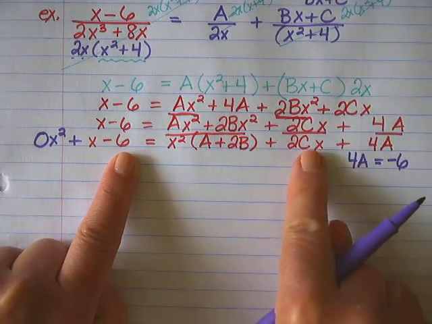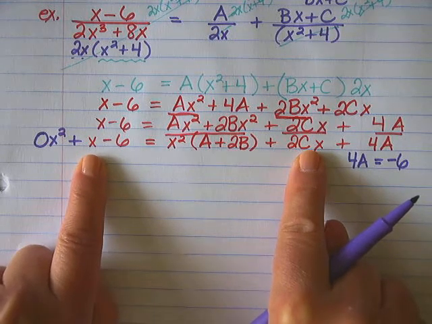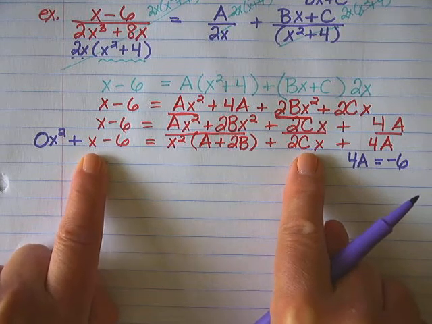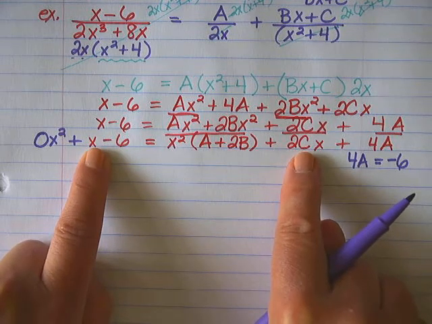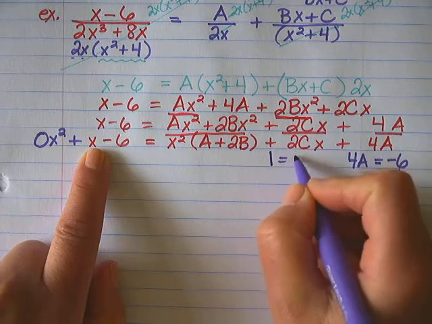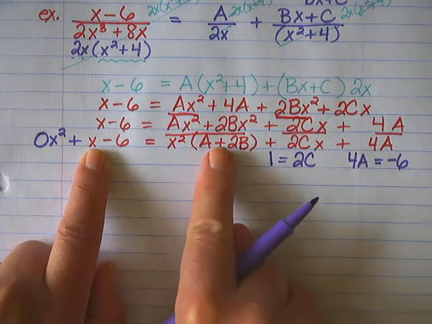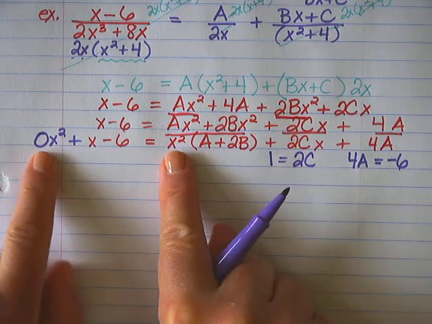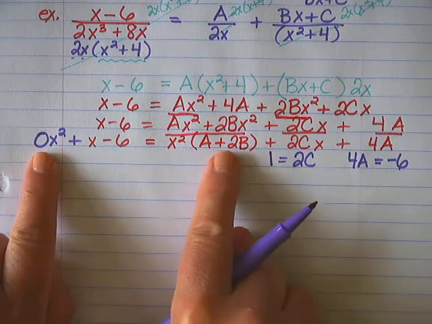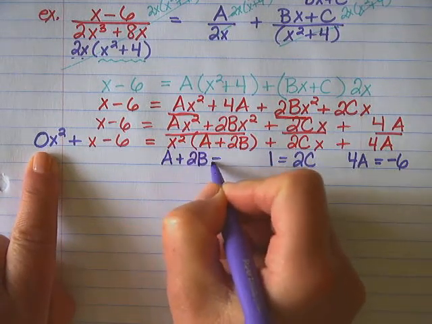And this linear term is equal to this linear term, or its coefficients. So this is 1 times x equals 2c times x, which means 1 is equal to 2 times c. And then this is the coefficient of my quadratic term, and this is the coefficient of my quadratic term. So I can set a plus 2b equal to 0.